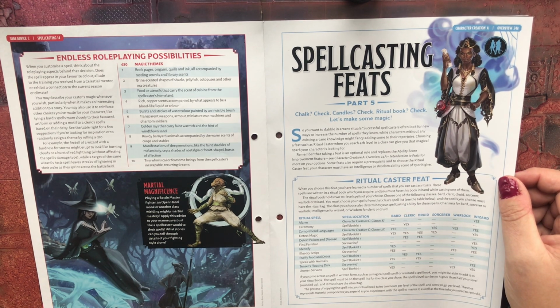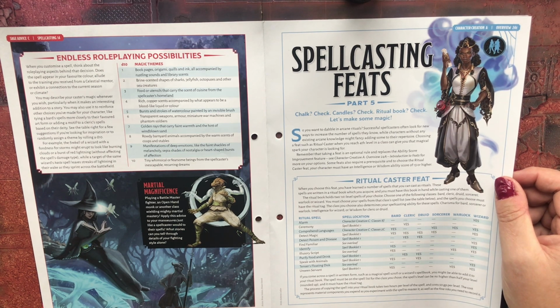Successful spellcasters often look for new ways to increase the number of spells they know, while characters without any existing arcane knowledge might fancy adding some to their repertoire. Choosing a feat such as Ritual Caster when you reach 4th level in a class can give you the magical spark your character is looking for. Remember that taking a feat is an optional rule and replaces the ability score.